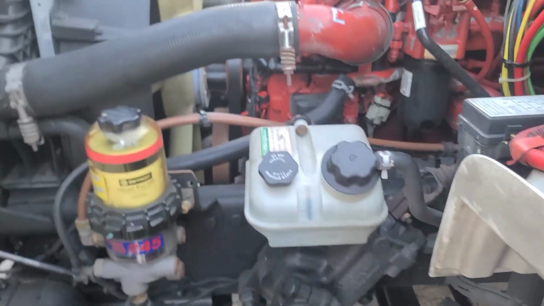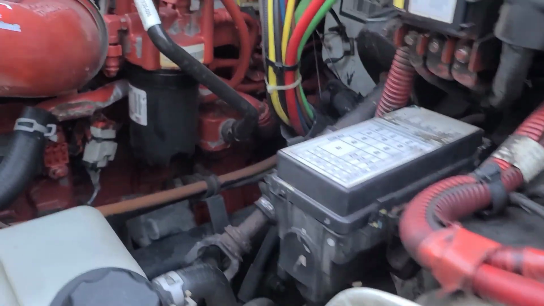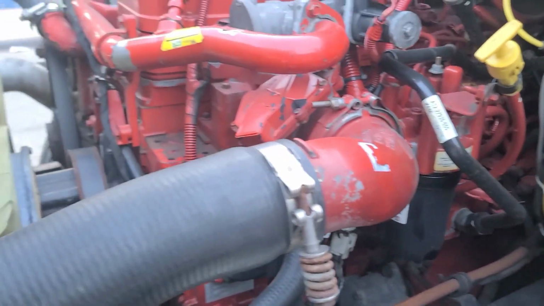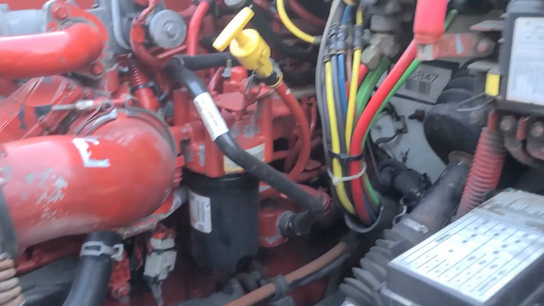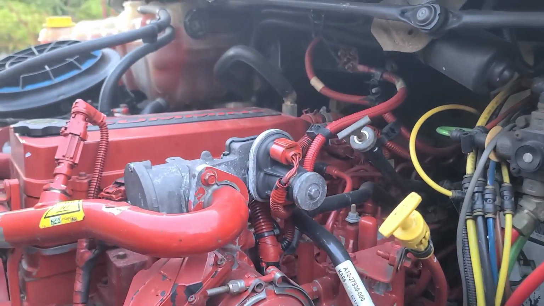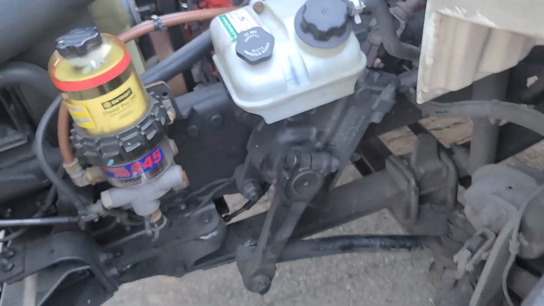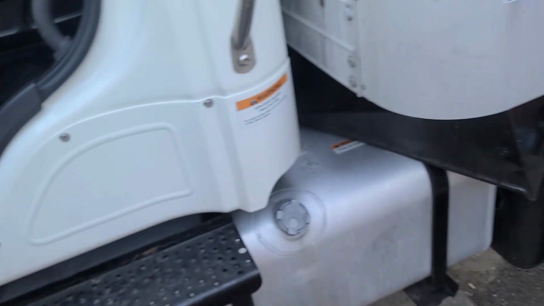Okay, we got a Cummins engine, Freightliner M2. This truck we got an issue. The truck is shutting off. So let's see what's going on with this truck. The first thing you guys do is pick up the computer, verify what code you have.